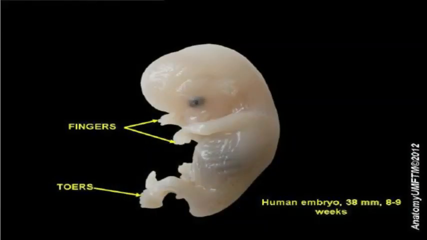Today we are going to be looking at the embryonic stage of human development. After the blastocyst implants itself in the uterus, which happens around the end of the first week after fertilization, its inner cell mass, that is the embryoblast that we talked about in our previous video, is now known as the embryo. The embryonic stage lasts through the 8th week after fertilization, after which the embryo is called a fetus.